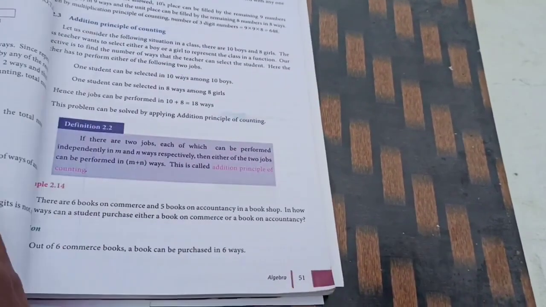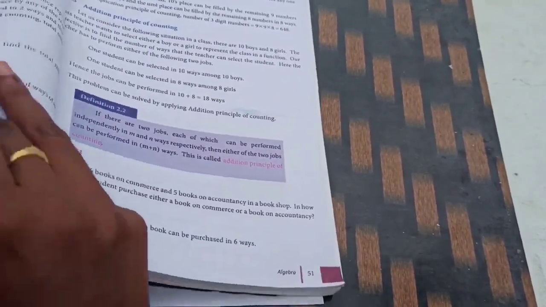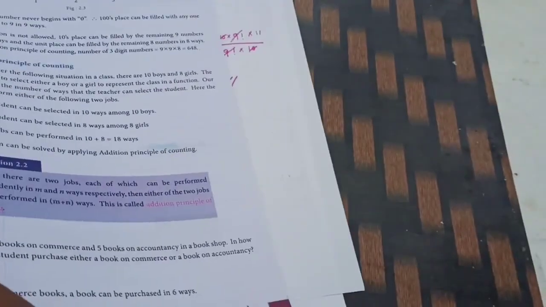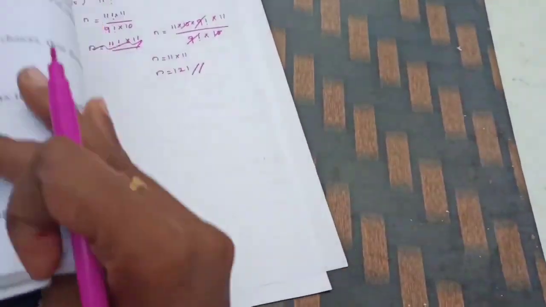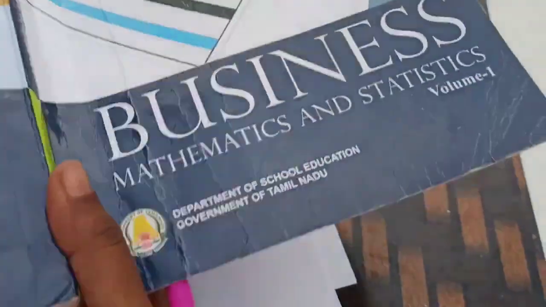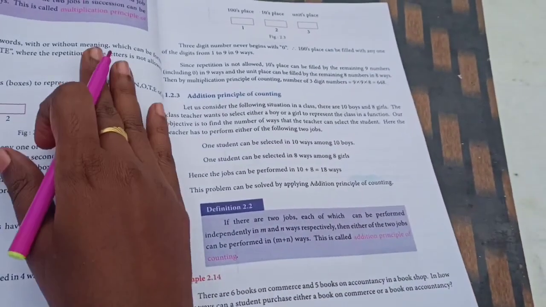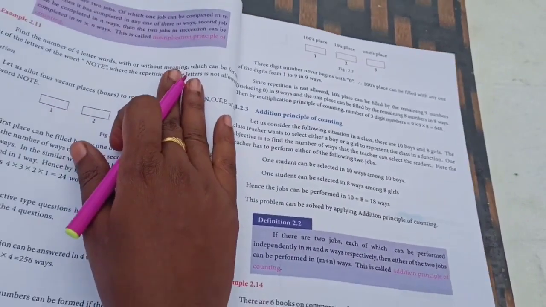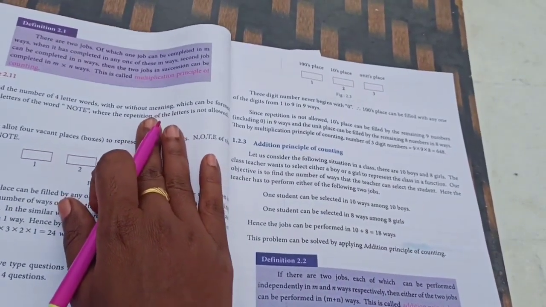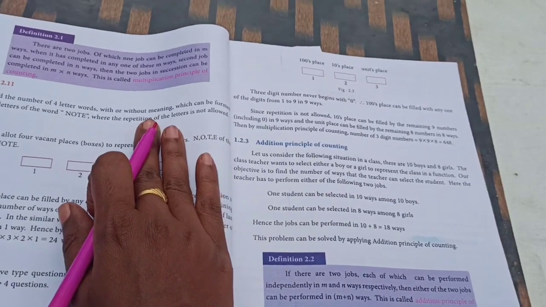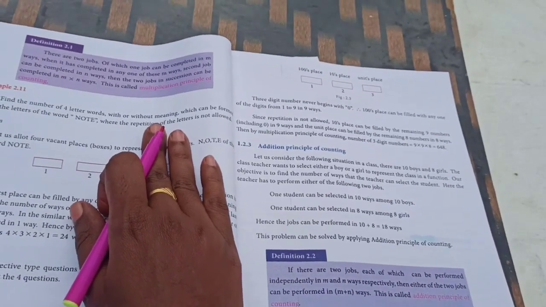This is the multiplication principle of counting, but in your book the definition is given. Please all of you take down your books and copy this to your notes also. Maybe sometime in a 2 mark question they may ask what is the multiplication principle of counting. There are 2 jobs.